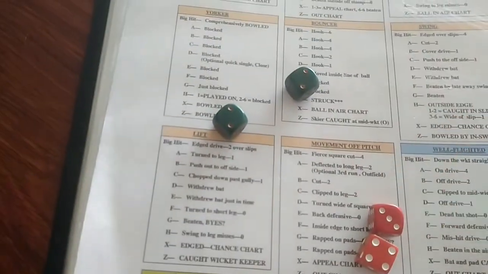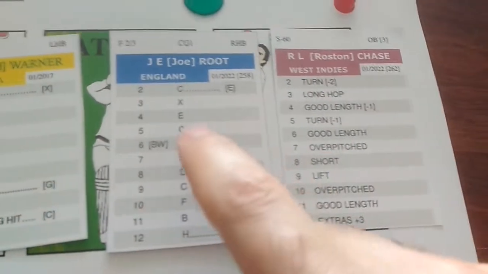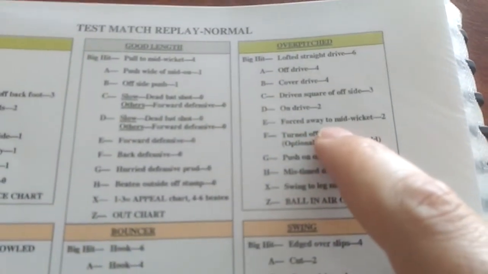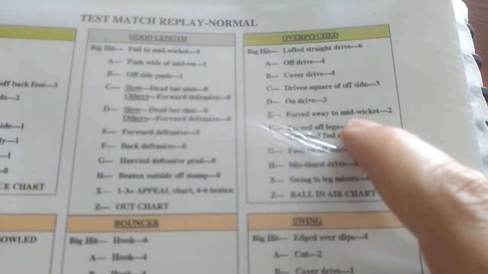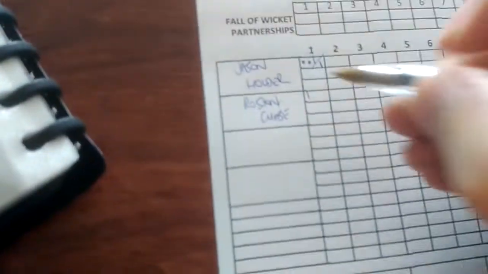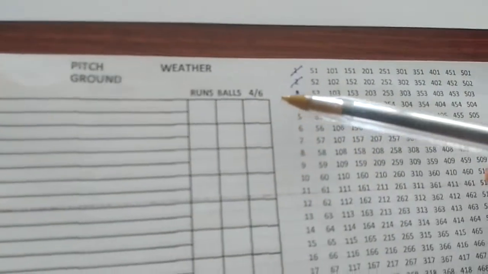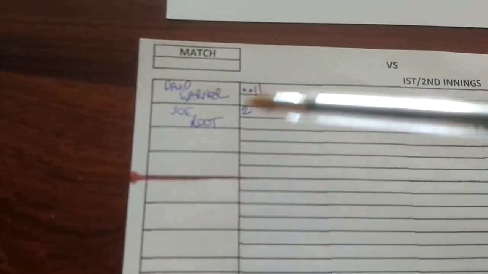Okay, so we've got a 7 for the bowler and a 4 for the batter. 7 is an over-pitched delivery and an E for Joe Root. So over-pitched E, and Joe Root's forced that away on the onside, past mid-wicket for 2 runs. So Joe Root gets off the mark straight away. So 2 runs on the batter, 2 runs on the bowler, and 2 runs on the team total. So the team total is none for 4, and David Warner has got 2 runs and Joe Root's got 2 runs. So we've had 2 actions in the over. Let's have our third action.